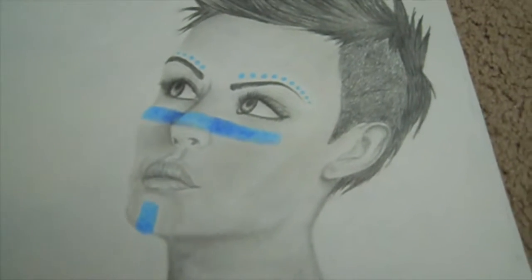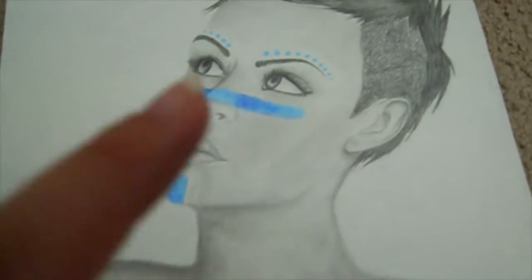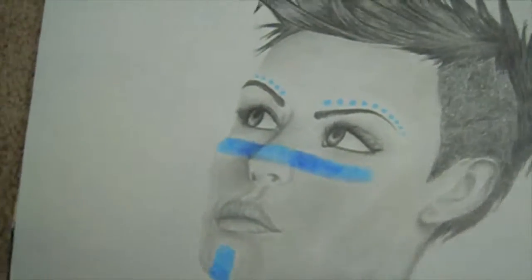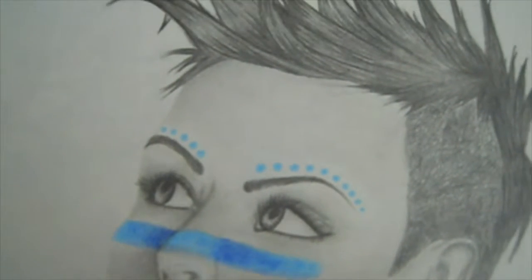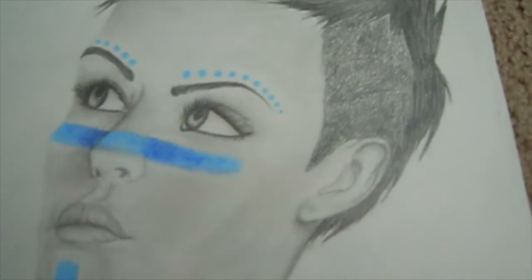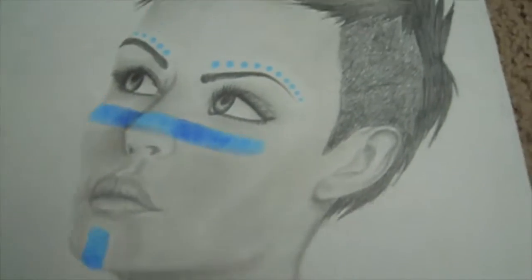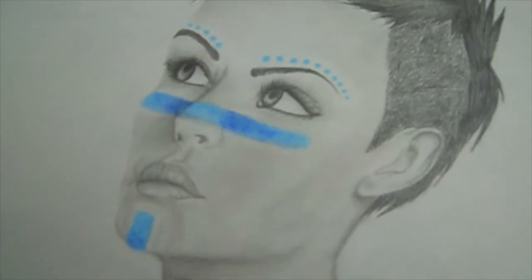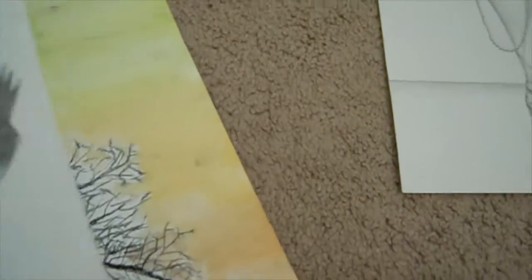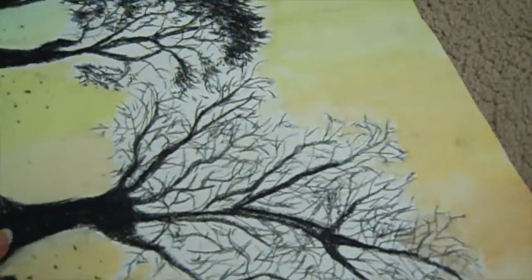I added shoulders. It was initially just a head and neck, but it needed more. I don't like how the lips came out. I think I kind of got the shadowing done wrong. At some point I didn't really fix it, so that's why it looks kind of skewed a bit. But overall, it's a pretty decent drawing.